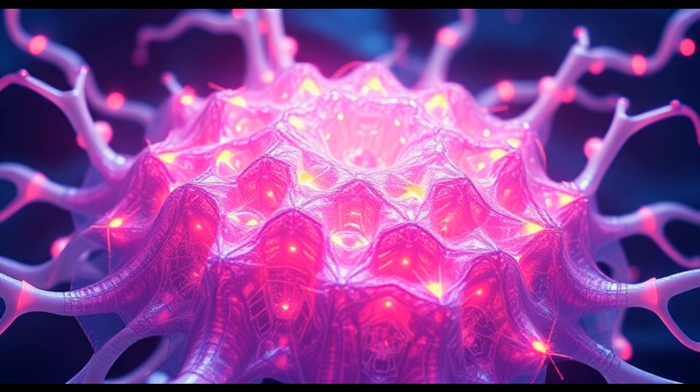It's a two-way street. Right. We're using the brain to inspire new computing technologies, and those technologies are helping us unravel the mysteries of the brain. It's a remarkable synergy of science and technology. It is. What are some of the key areas of brain research that could benefit from neuromorphic computing?